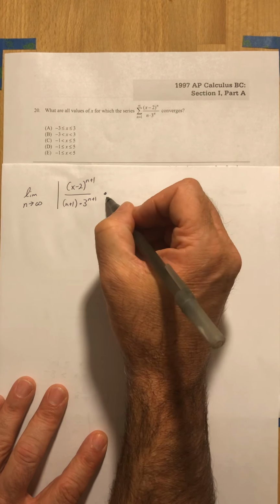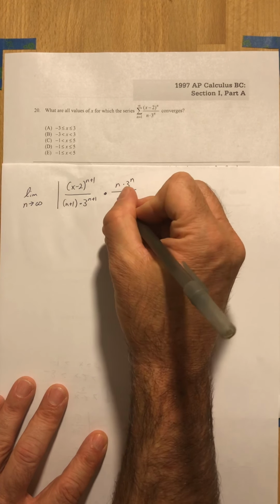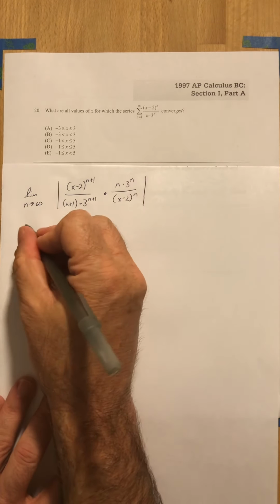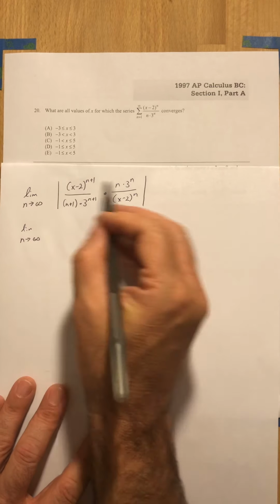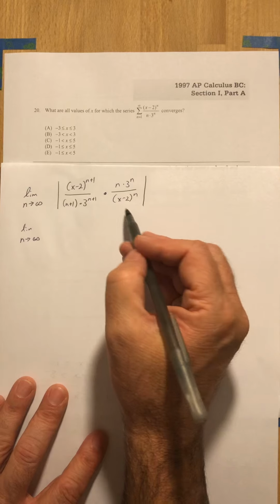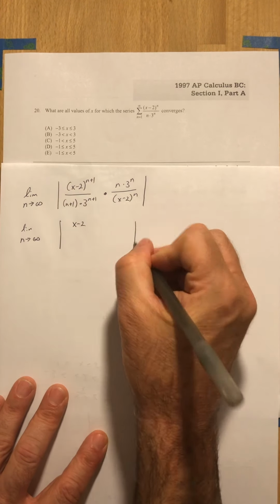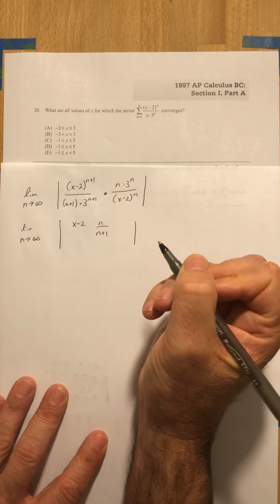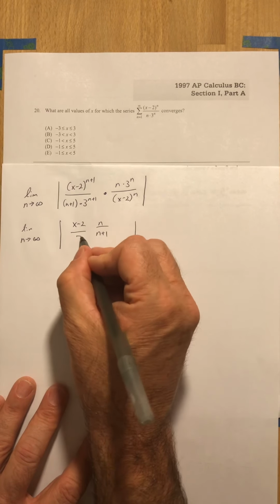Dividing by this is going to be multiplying by the reciprocal. So here's the expression that I get for that. And I want to simplify this and figure out the values for which this ratio converges. X minus 2 to the n plus 1 over x minus 2 to the n is simply x minus 2. N over n plus 1 is simply n over n plus 1. There's no simplifying that I can do there. And 3 to the n over 3 to the n plus 1 is actually a third.